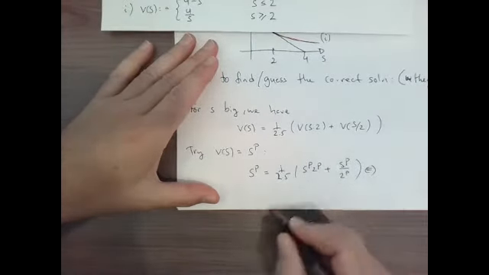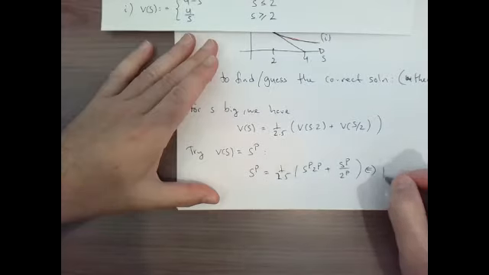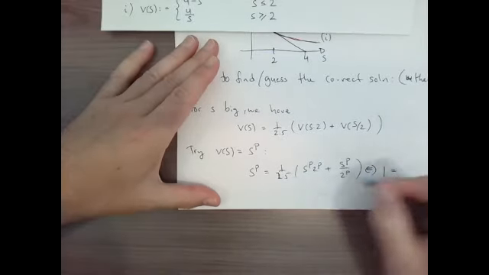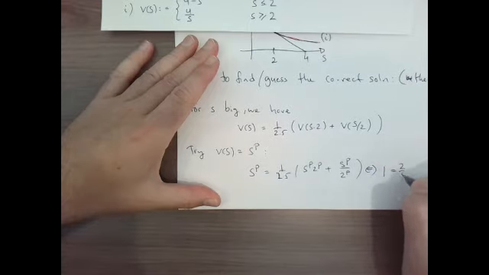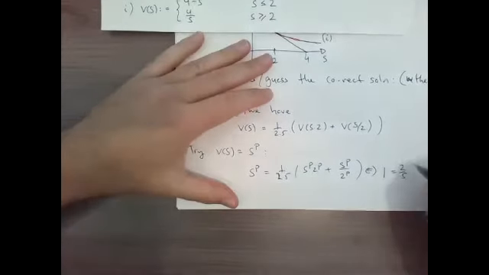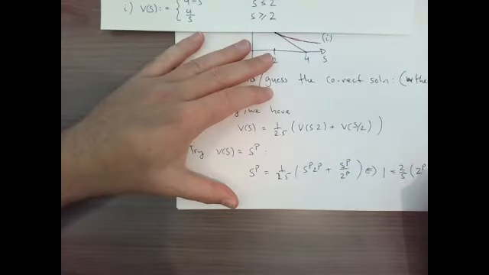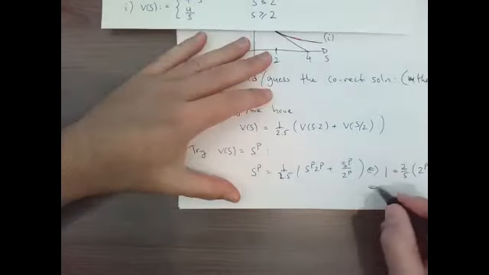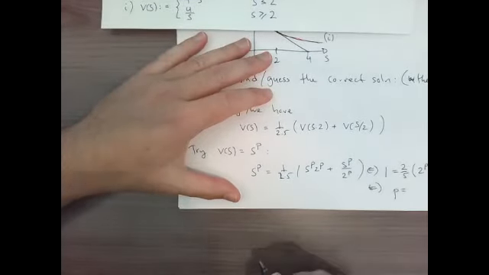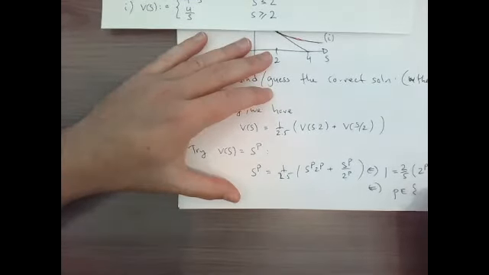Divide through by S^P, we're going to get 1 is equal to 2 divided by 5 times 2^P plus 1 over 2^P. And this is the same thing as saying that P is equal to either plus or minus 1.